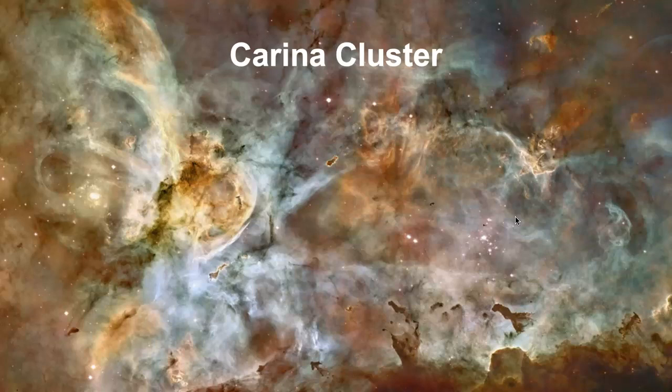Well, let's go back and look at one of these stellar nurseries. Let's look at the Carina Nebula here, right? Remember, the Carina Nebula has main sequence stars in it, right? These stars over here are main sequence stars. These stars here are main sequence stars, right? There are stars that are already living their lives.